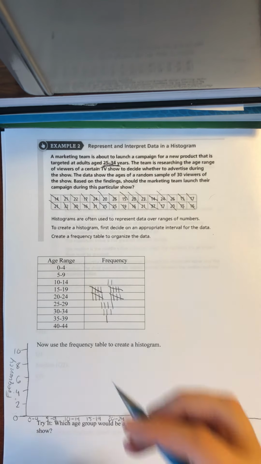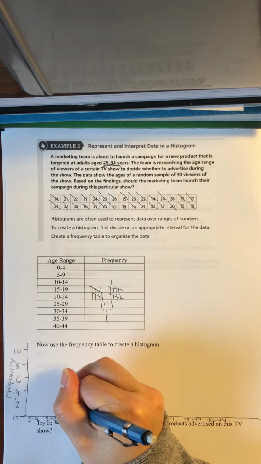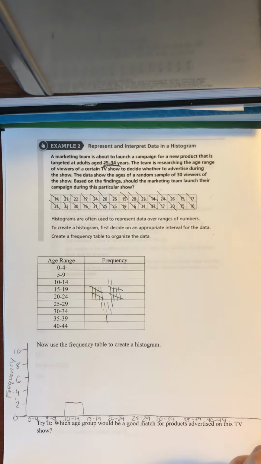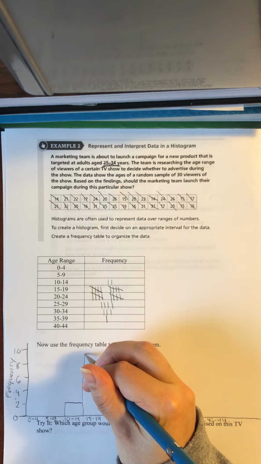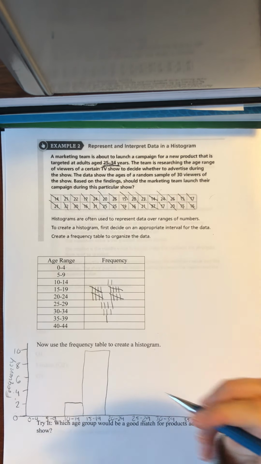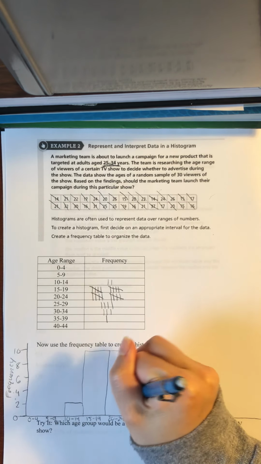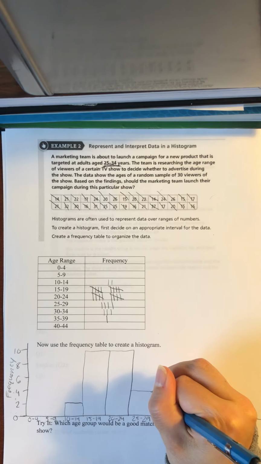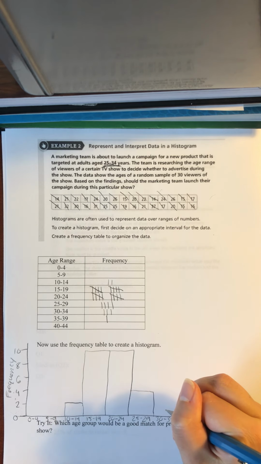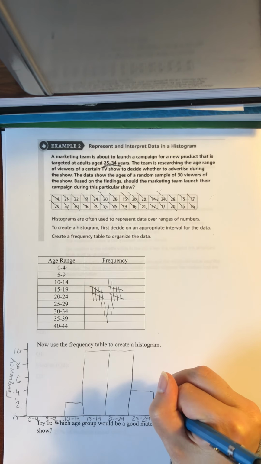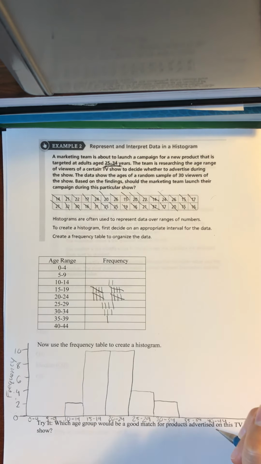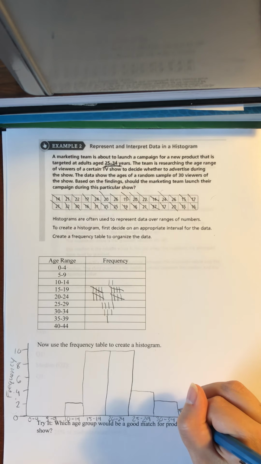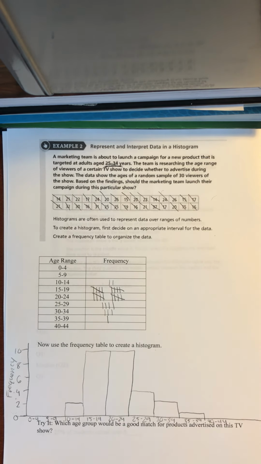Okay, so for 10 to 14, we had 2, so we're going to draw a bar up to 2. For 15 to 19, we had 10, so we're going to go up to 10. Make sure you connect all your bars. From 20 to 24, we also had 10. From 25 to 29, we had 4. From 30 to 34, we had 3, so it's right about there. And then from 35 to 39, we had 1, which is here, okay?